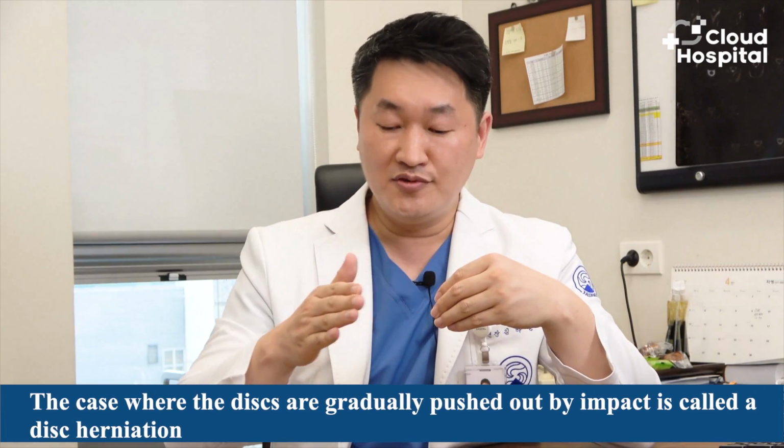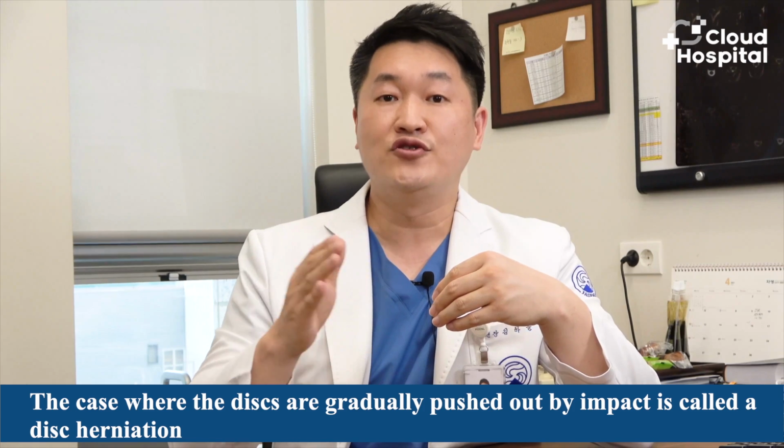So intervertebral hernia, what is it? Commonly referred to as a disc, the disc is not a disease name, but a spinal anatomy. There is a substance between the bones of the spine that can relieve the impact on the bones. This substance is called a disc. And the case where the discs are gradually pushed out by impact is called a disc herniation.